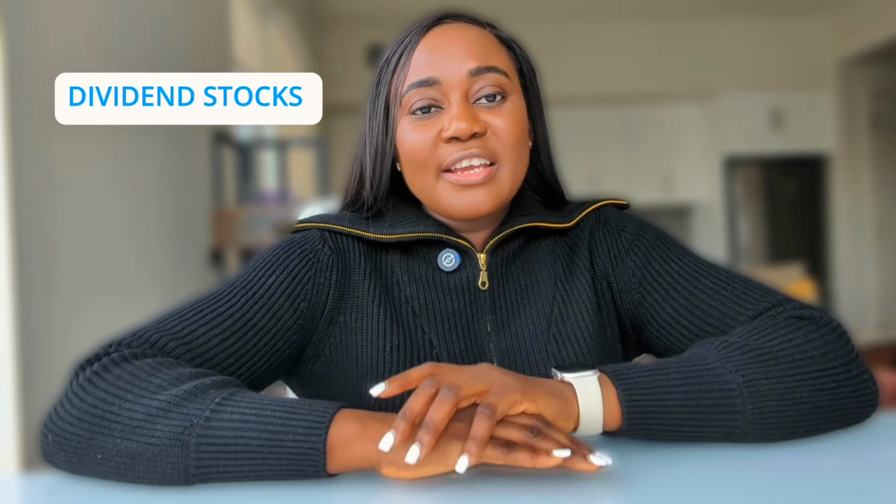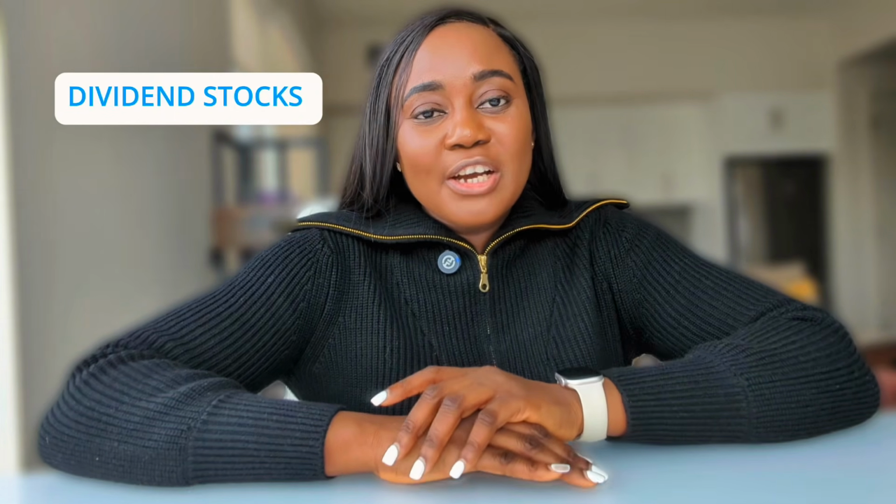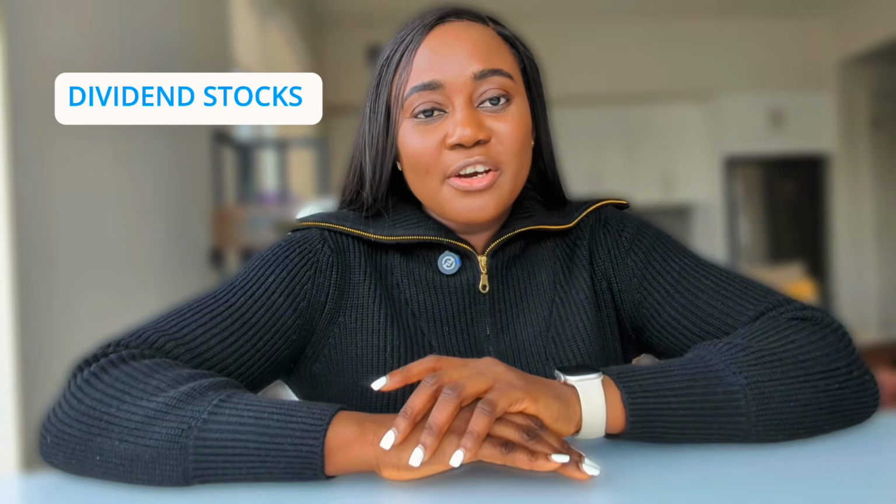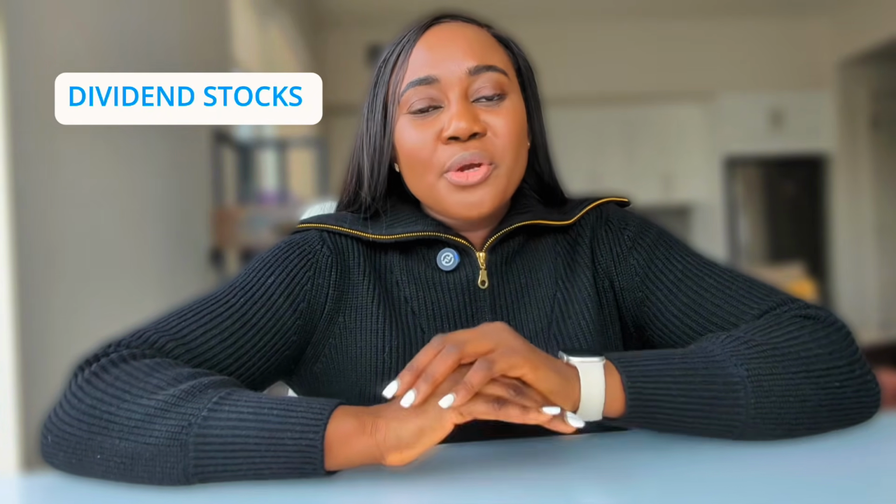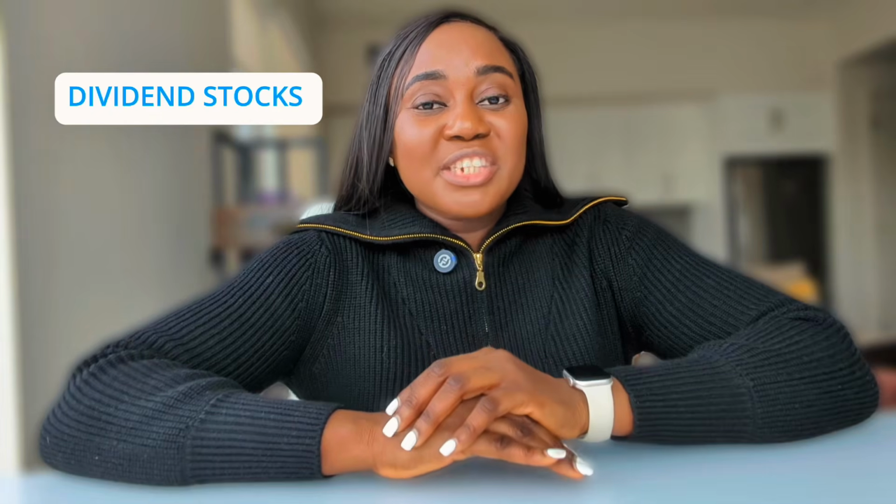Dividend stocks are the type of stocks that pay you dividend income, usually every quarter, based on the number of shares that you own. This dividend can be seen as passive income or can be reinvested into the companies that you currently own, thereby helping you grow your investment portfolio.